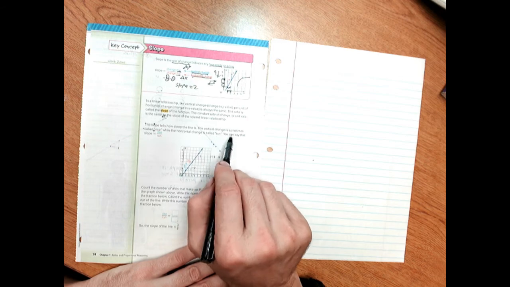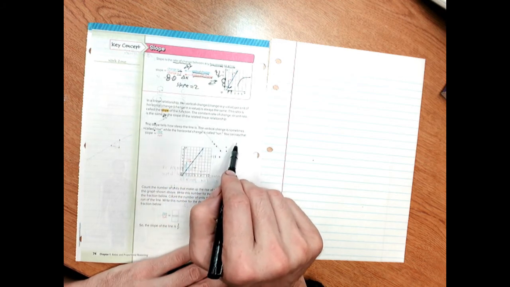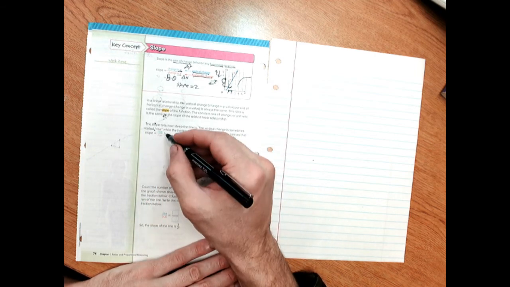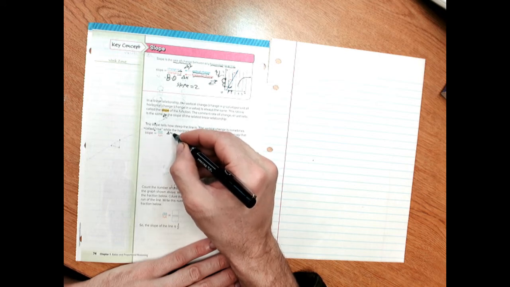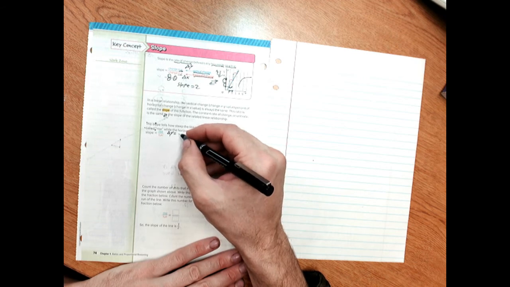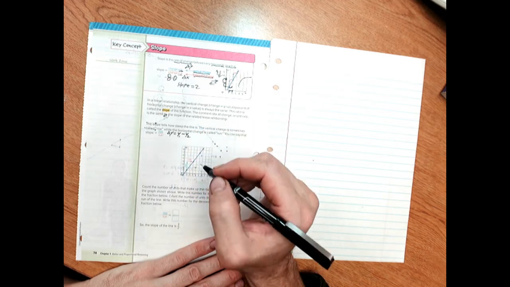The vertical change is sometimes called the rise, while the horizontal change is called run. You can say that slope equals rise over run. And remember, rise is the change, or delta y, and that equals y1 minus y2.